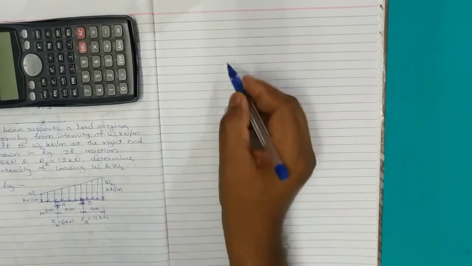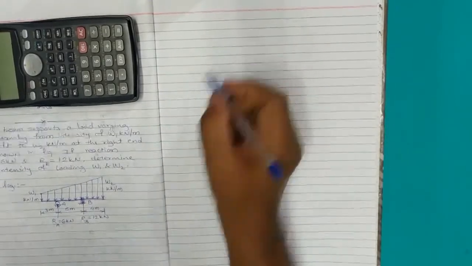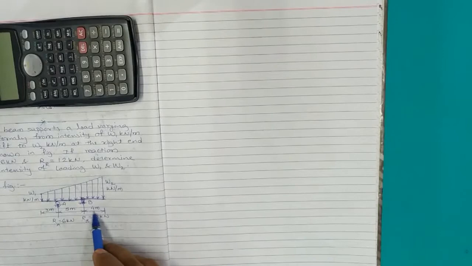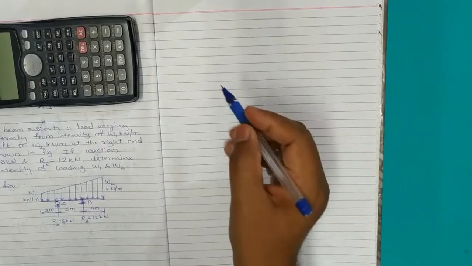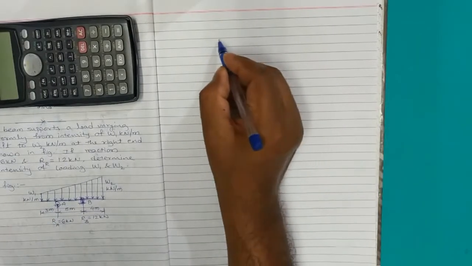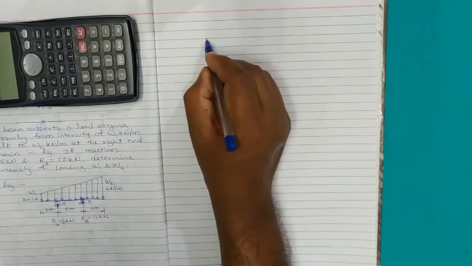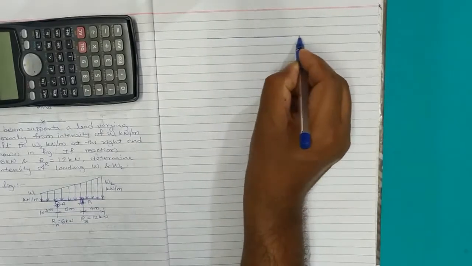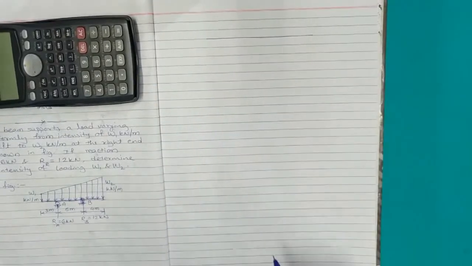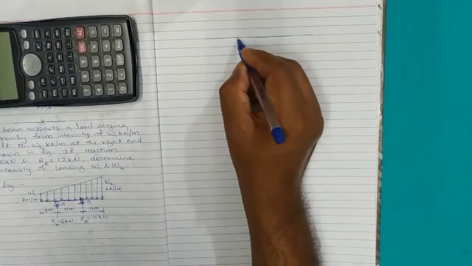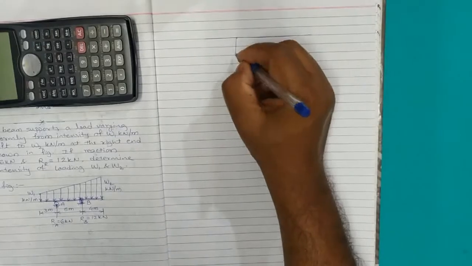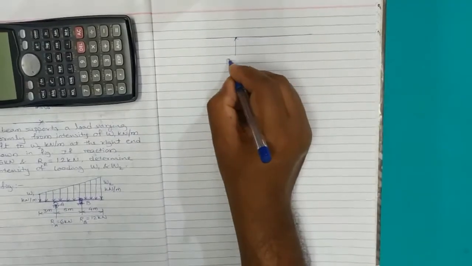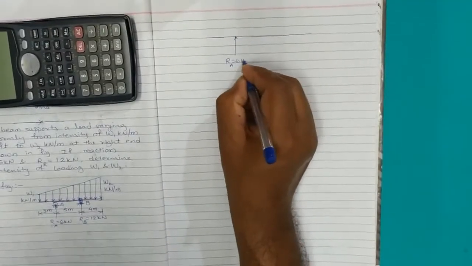So let's draw that. We have got the total length 3 plus 5 plus 4, that is 9 plus 3, that will be 12 meters. So the total length of the beam is 12 meters. Let me draw the beam AB, which is total of 12 meters. Point A, which is 3 meters away from the left end, has a known reaction Ra 6 kilonewton.